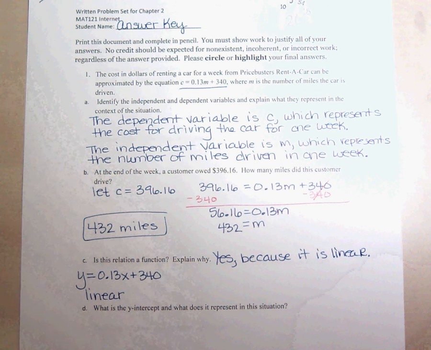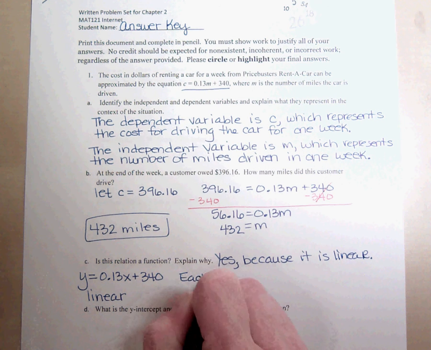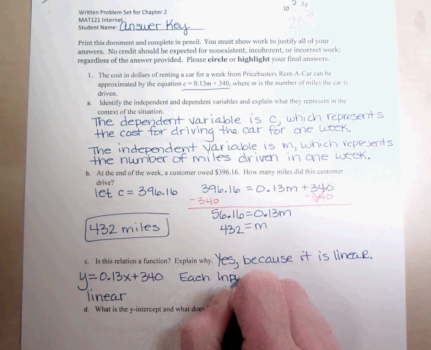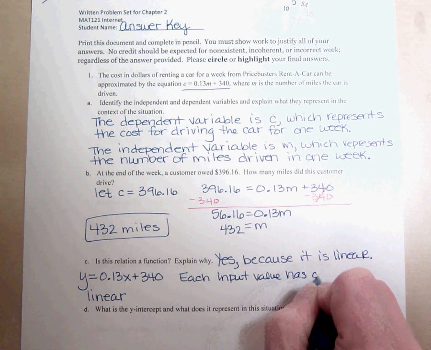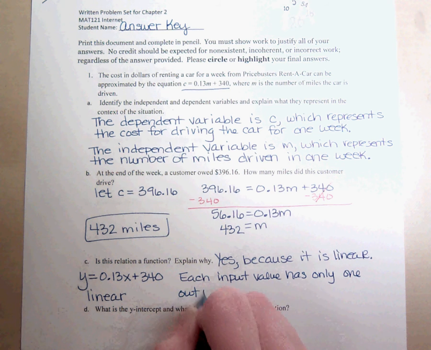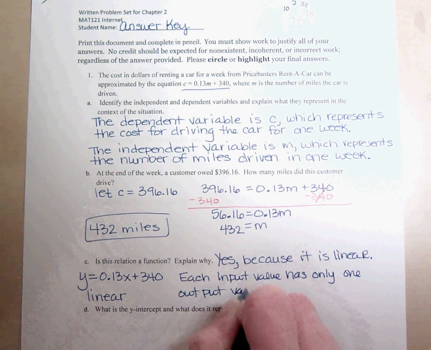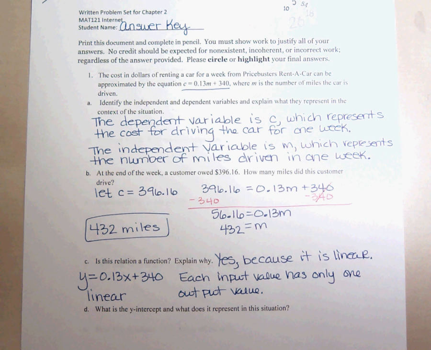Another way to think about it is to think of all the input values and how many output values they have. So another reason why is because each input value has only one output value, meaning each value we plug in for m, for the number of miles, there's only going to be one cost associated with that. So for every m that we plug in, there is a unique value for C.